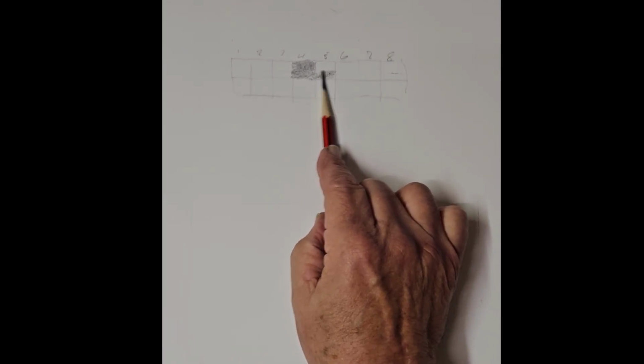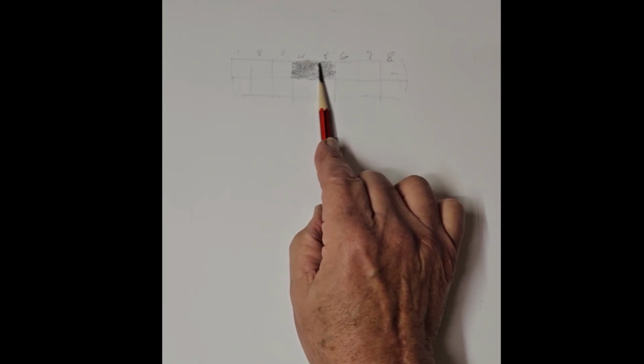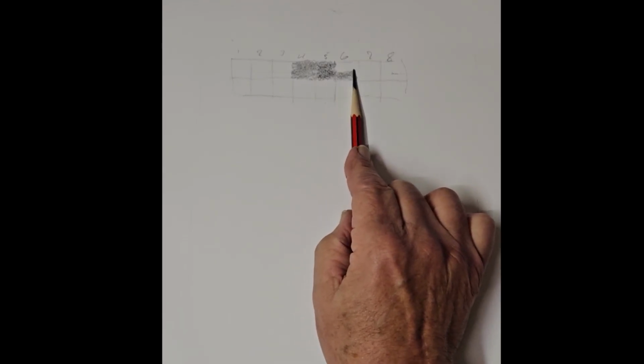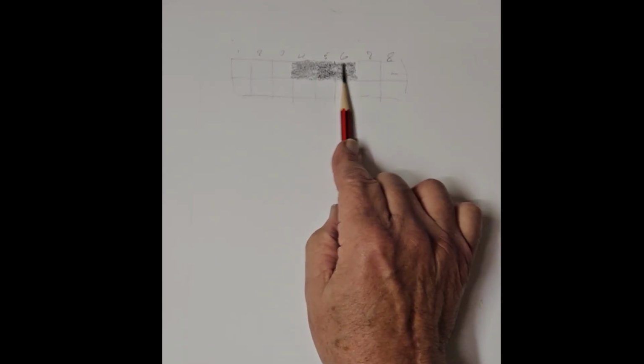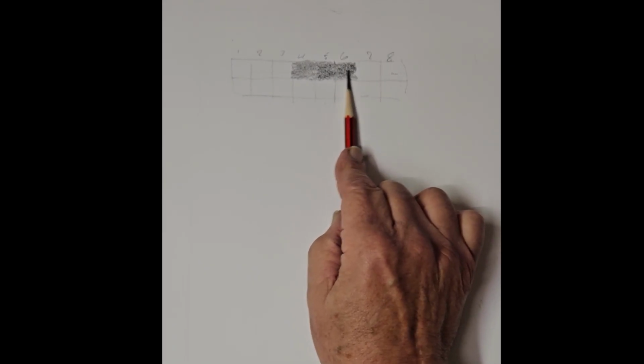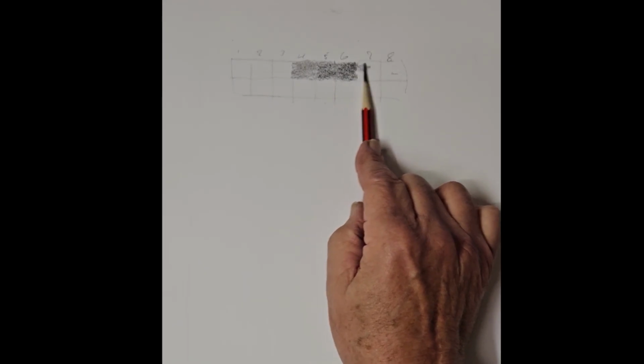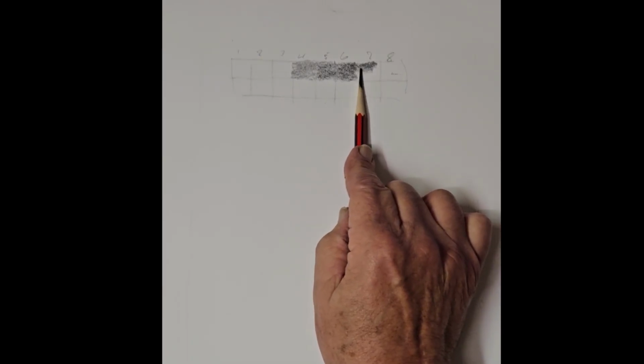Each step should be progressively darker than the step before. As you progress, if you squint your eyes, that's going to give you a better understanding of the values that you're creating and how they're changing in between each section.